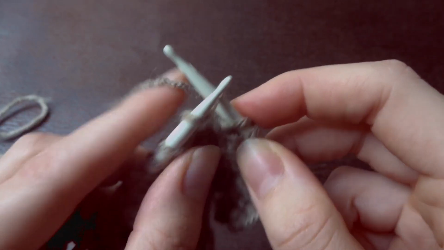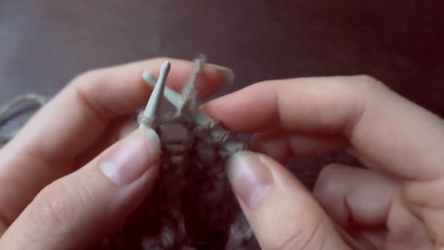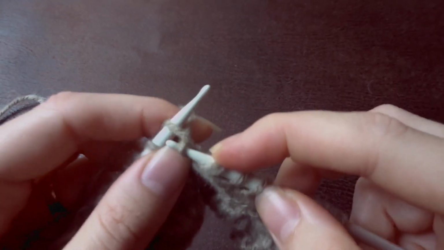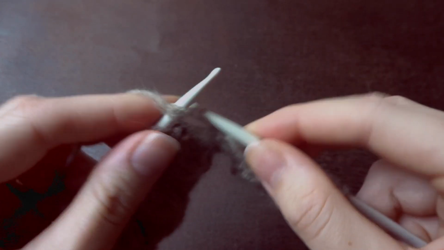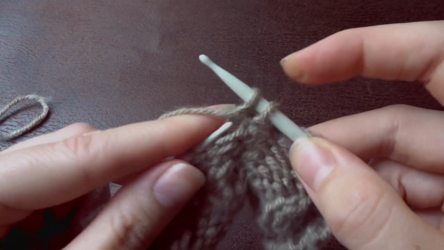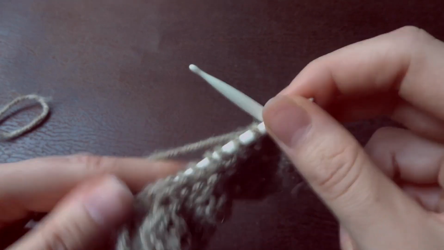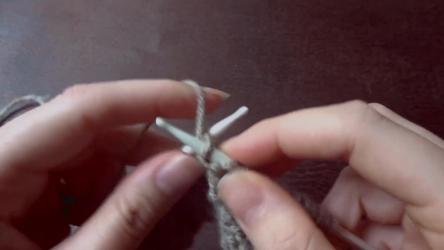Create a hazelnut, knit 1, yarn over, knit 1, purl 3 stitches. And you do that all the way until you have 2 stitches left.